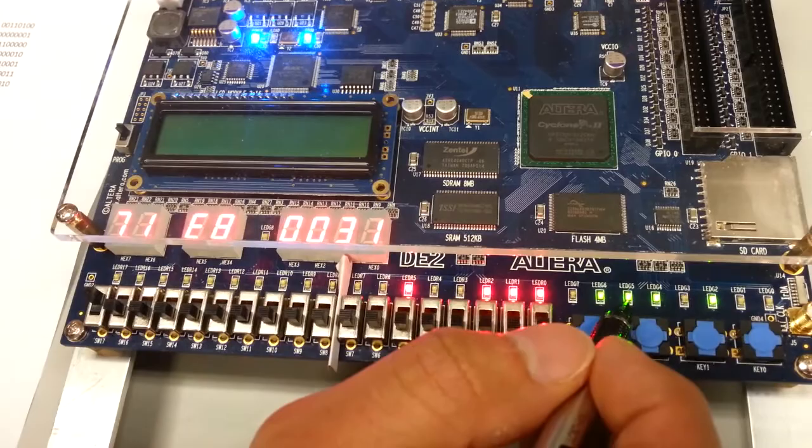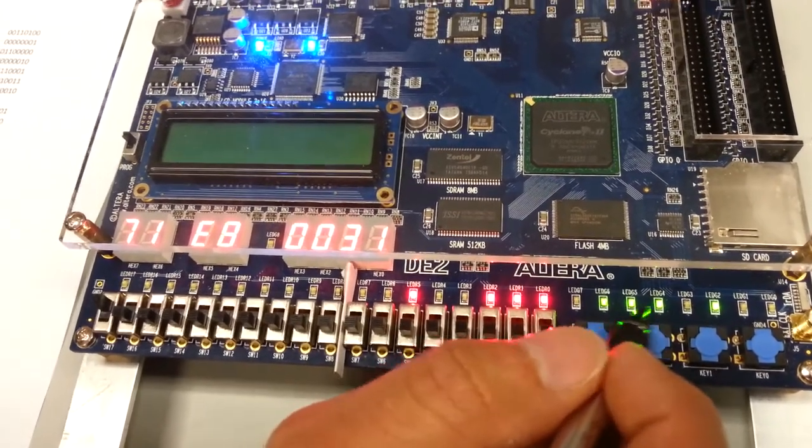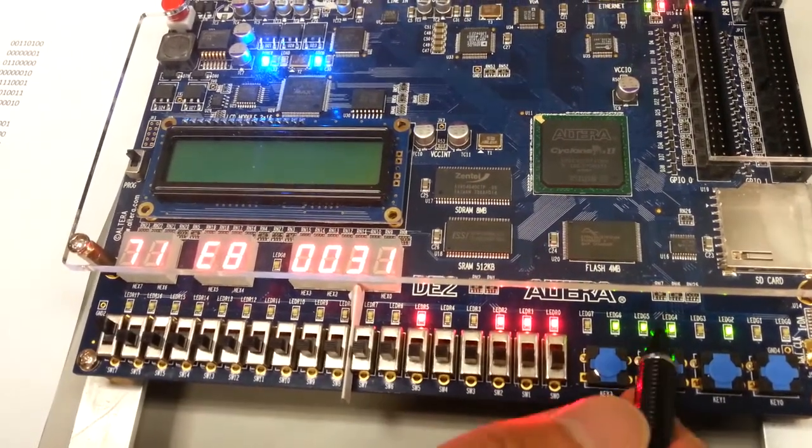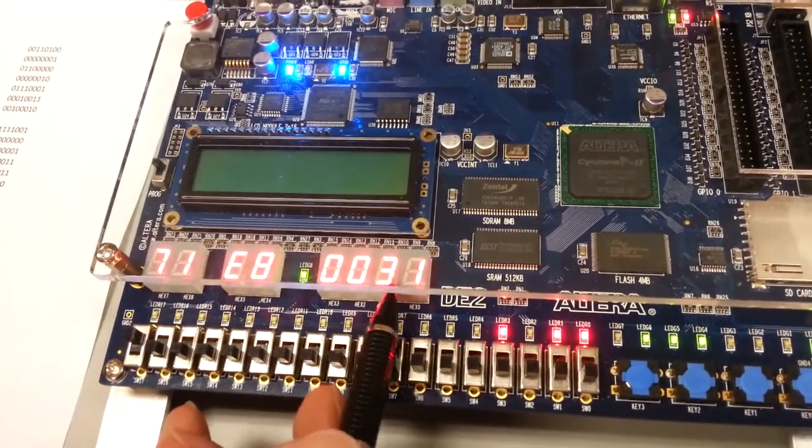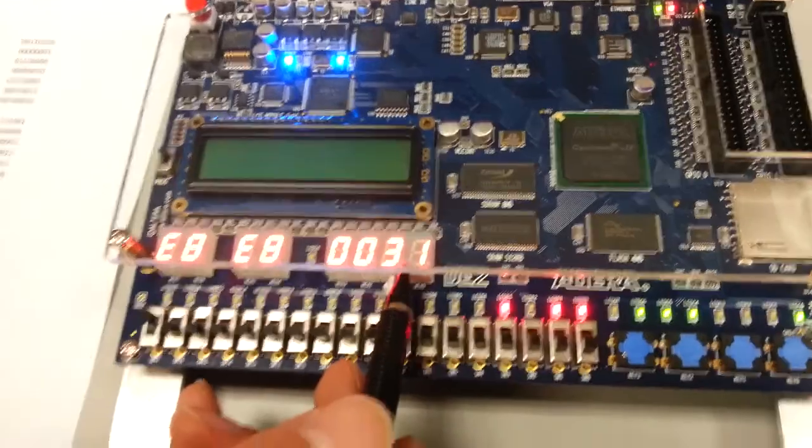We've incremented to the fourth or third, whichever way you want to look at that, register. This is the last register. So we're at register 1-1. We have jumped to 31, which is the third nest.